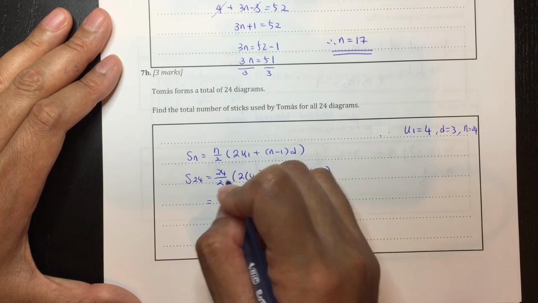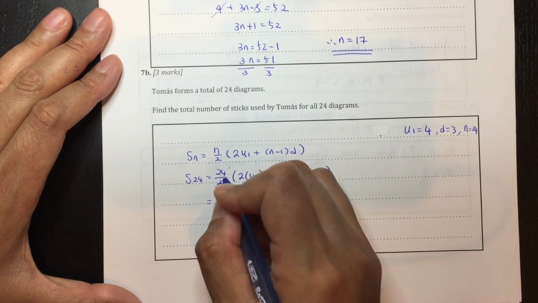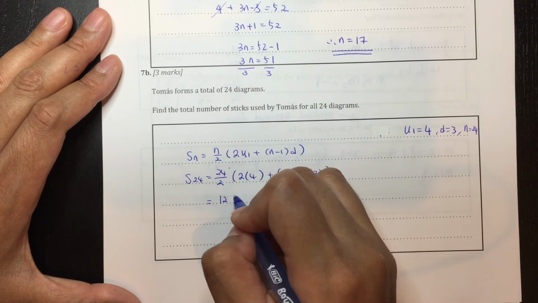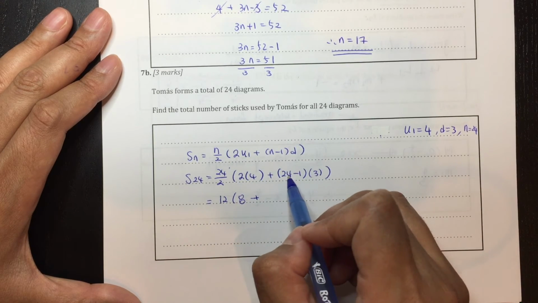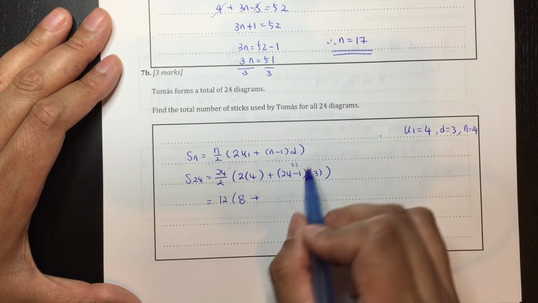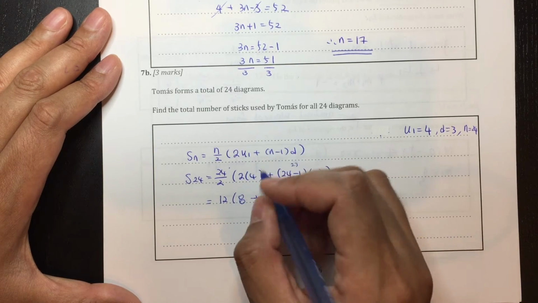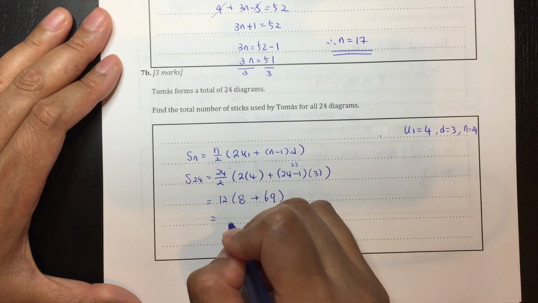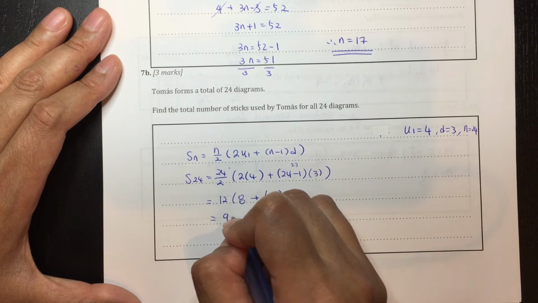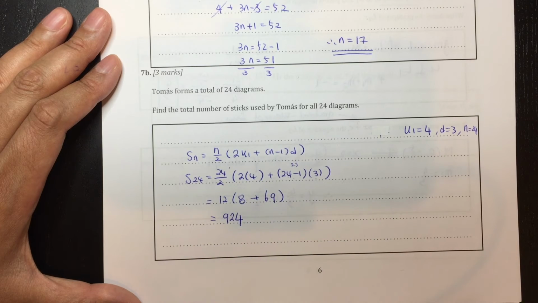Then I get 12 here. 24 divided by 2 is 12. 2 times 4 is 8. 24 minus 1 is 23. And 23 times 3 is 69. So the final answer is 924. The total is 924 sticks.